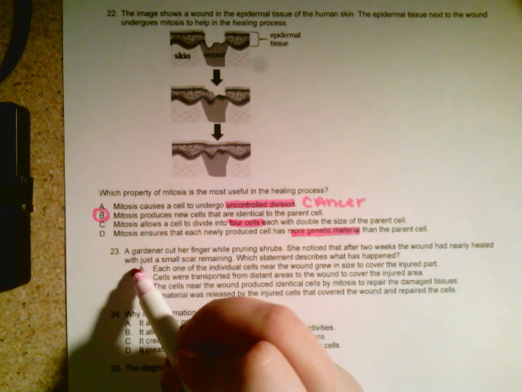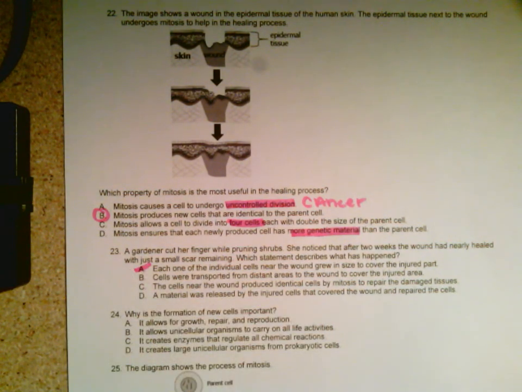23. A gardener cut her finger while pruning shrubs. She noticed that after 2 weeks the wound had nearly healed with just a small scar remaining. Which statement describes what has happened? A says each one of the individual cells near the wound grew in size to cover the injured part. Your cells are not growing in size to heal that wound. They are copying and duplicating to make more cells.